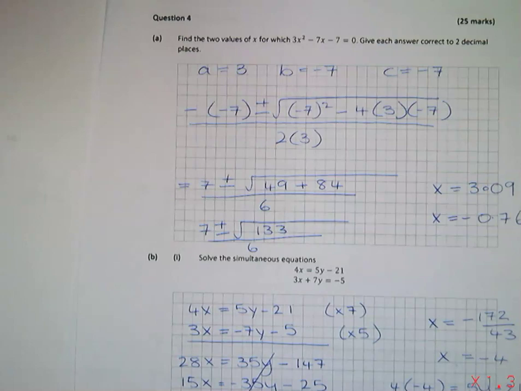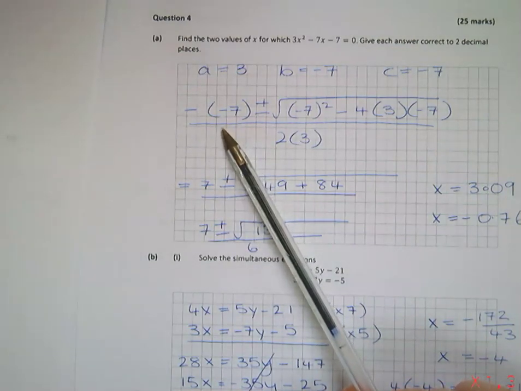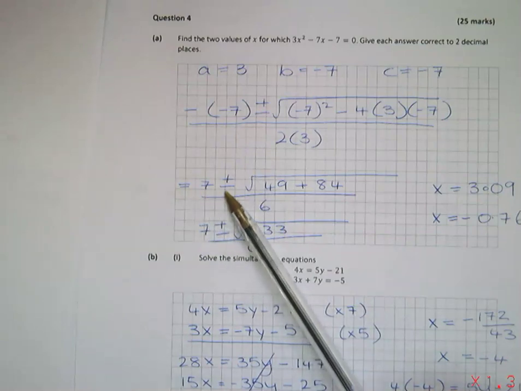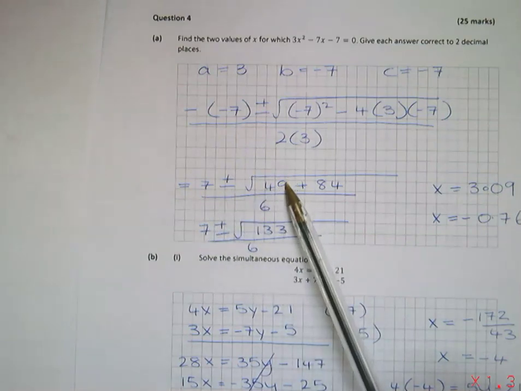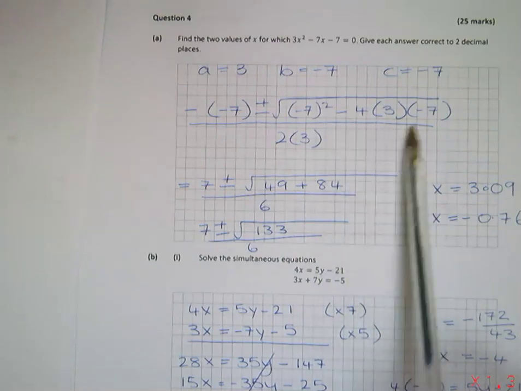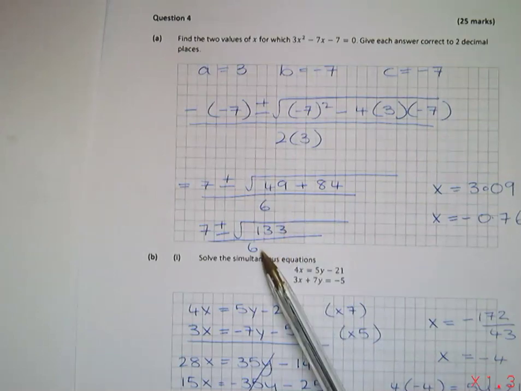You plug them into the formula. When you plug them into the formula, just plug them in. Don't tidy it up. Put them in using brackets. So you remember you've got a minus 7, and you'll fix the sign for that one later. When you tidy them up, you're getting a plus 7 plus or minus the square root of 49 plus 84. So this minus and this minus gave you the plus, and it's all over 6.